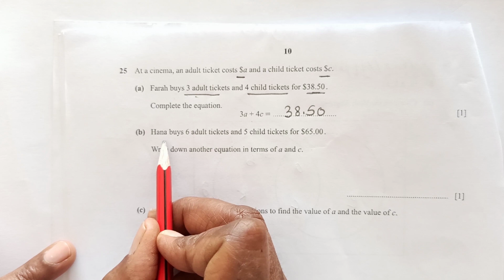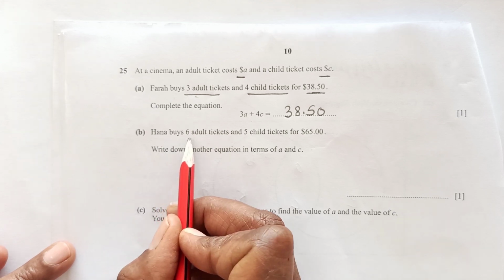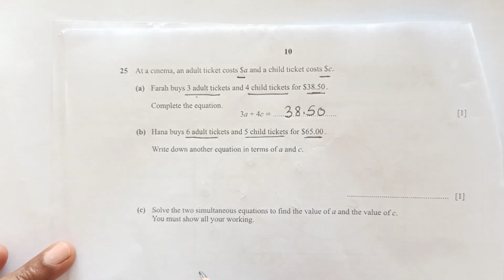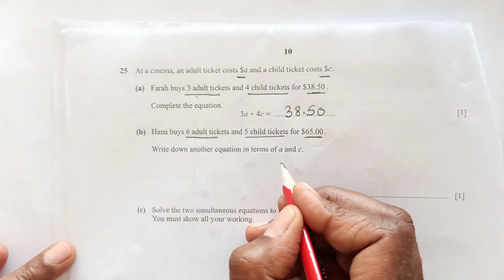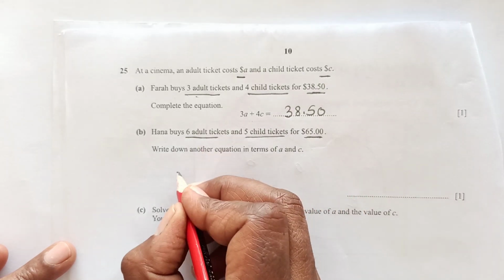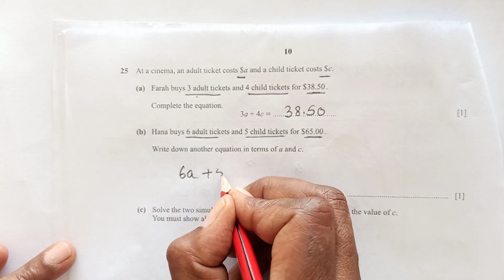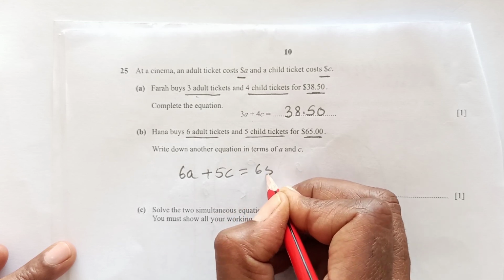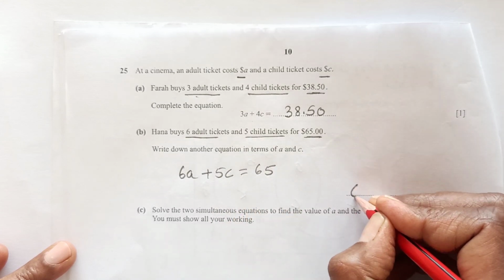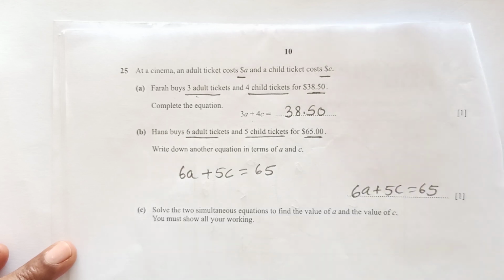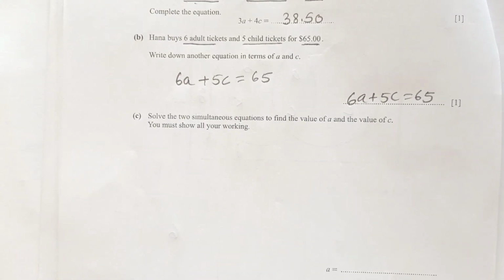Now part B. Hannah buys 6 adult tickets and 5 child tickets for 65. Write down another equation in terms of A and C. 6 adult tickets, 6A, and 5 child, 5C, equals 65. So it's going to be 6A plus 5C equals 65, right? Now part C.